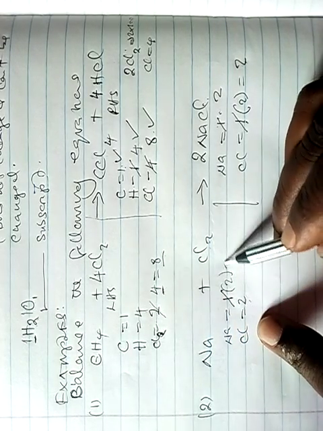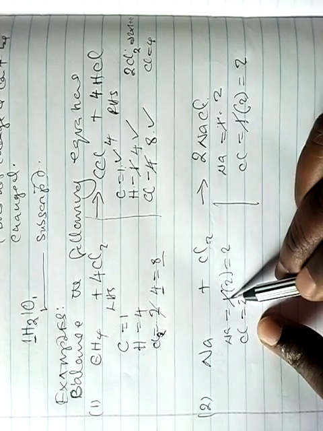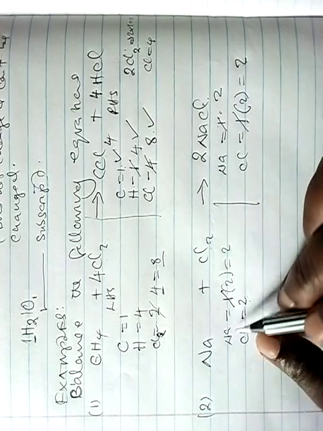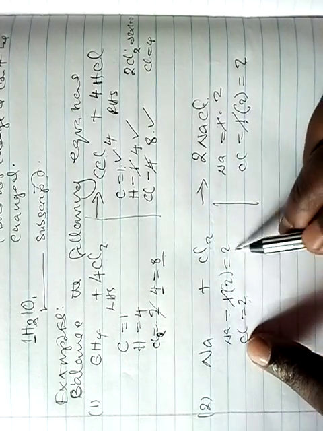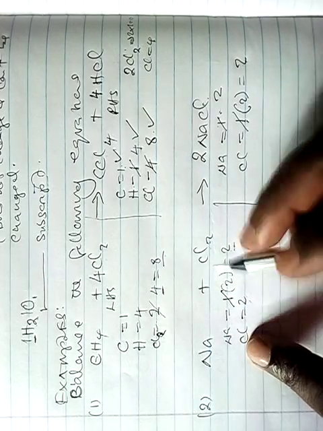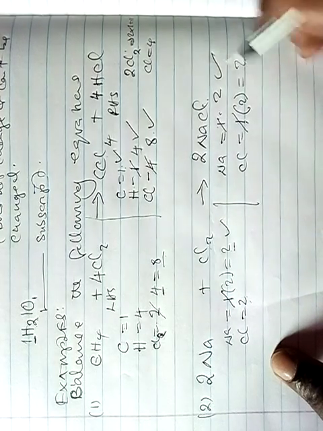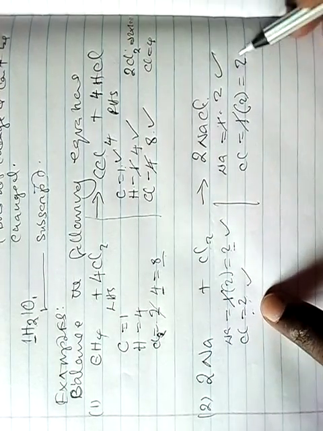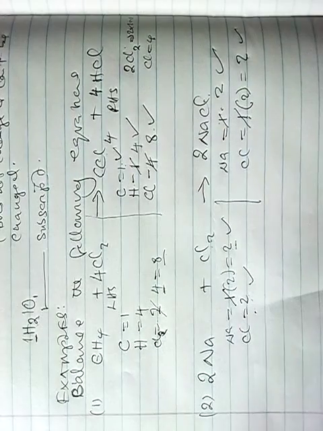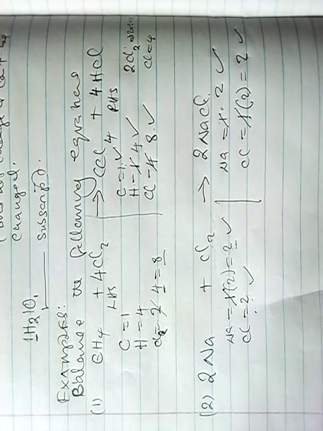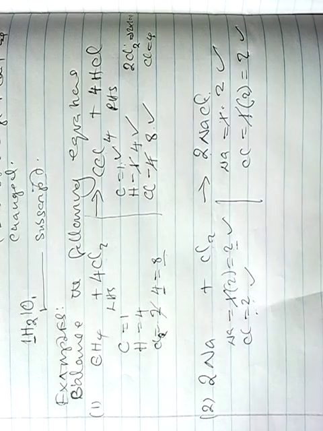So I cancel this. This will be 2. 2 times 1, this is 2. So where am I introducing this 2? It is on the sodium. So I've balanced. So sodium 2 and chlorine 2, there it has balanced. So this is how you can basically balance a chemical equation.